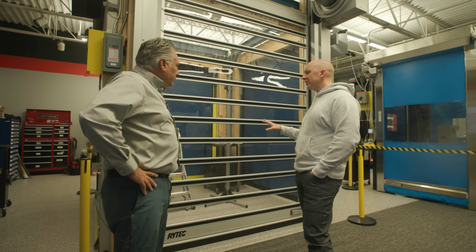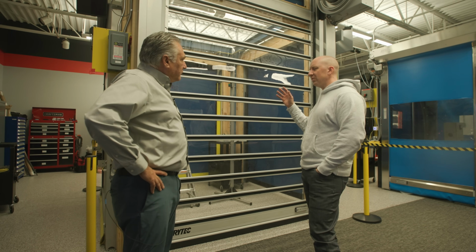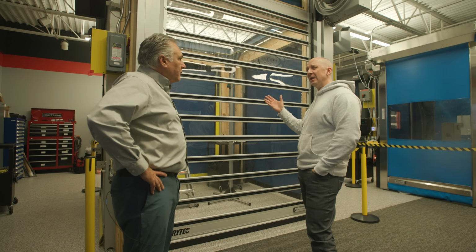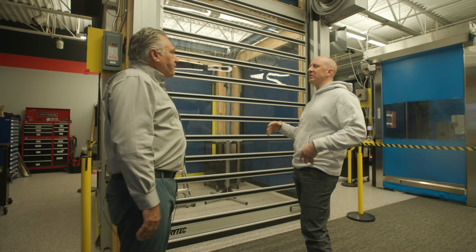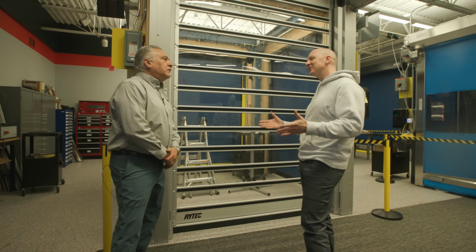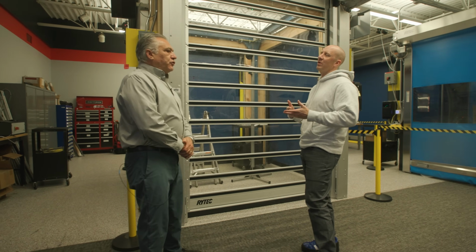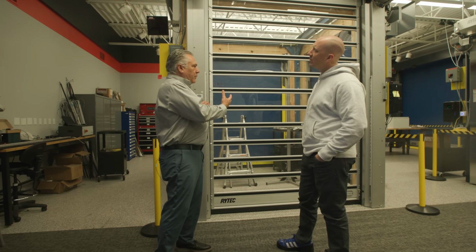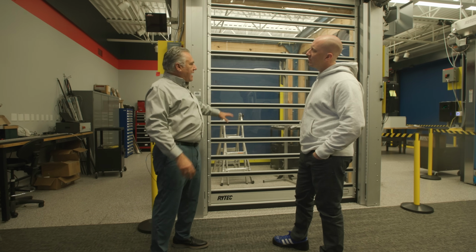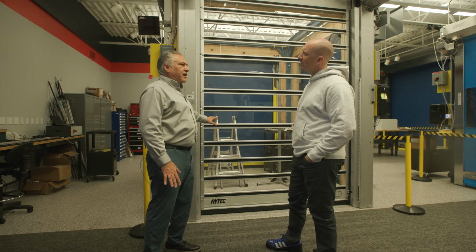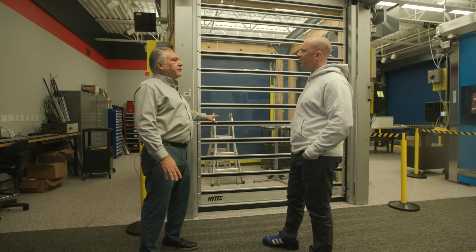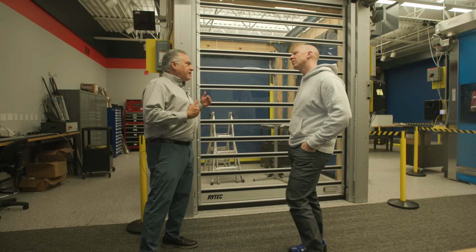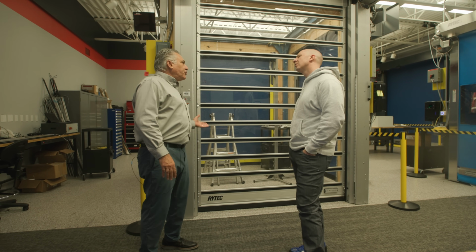So do all the spiral versions, the low headroom, do they go at the same speed? Is the speed adjustable? What's the technical? Is it 60 inches a second? What do you classify the speed as? So from the perspective of the individual doors, the FV doors are a little bit lighter than our solid doors, so those doors are capable of higher speeds. We generally say that door will run at about 80 inches a second.